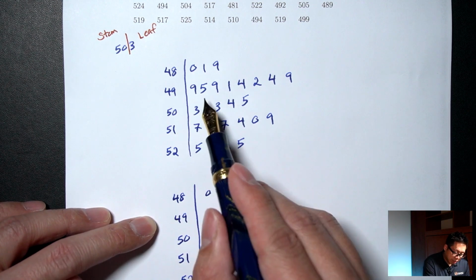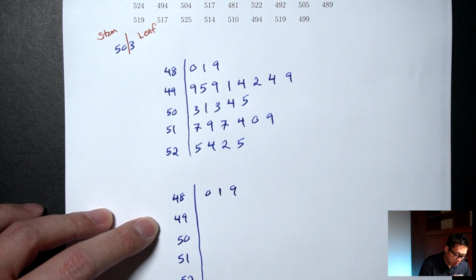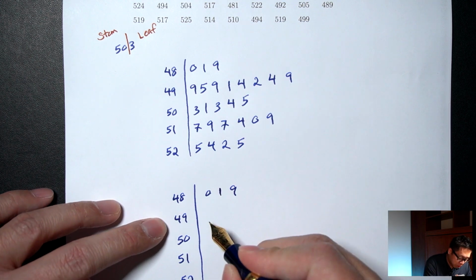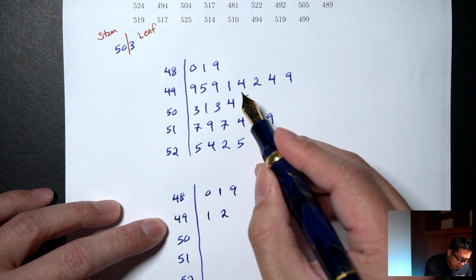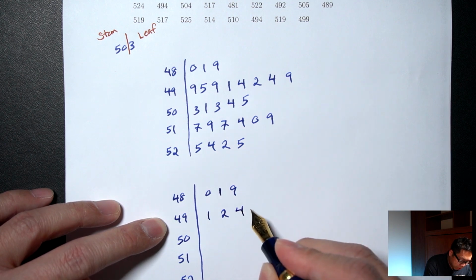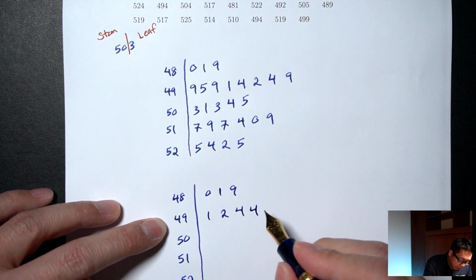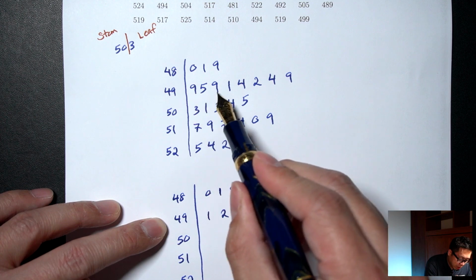Okay, for the 49, these are not in order. So put this in order. It's going to go 1, 2, 2 4s, a 5, and then 3 9s.